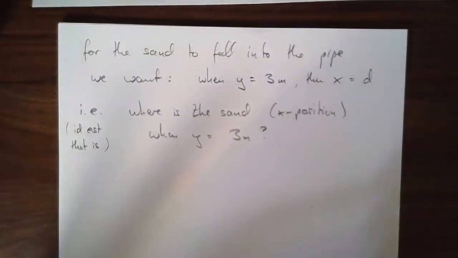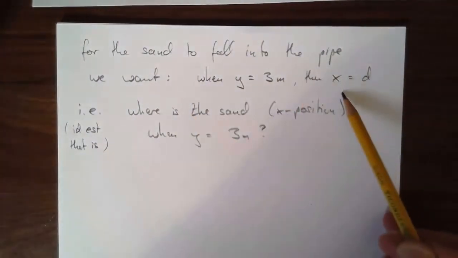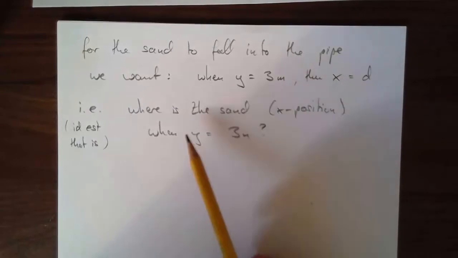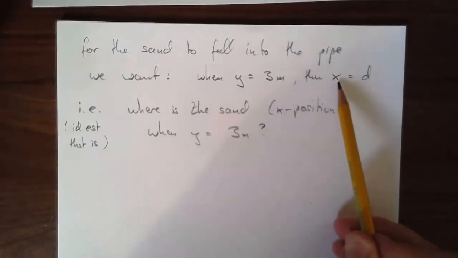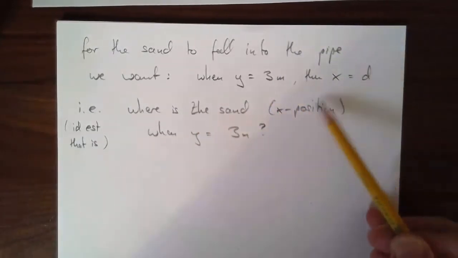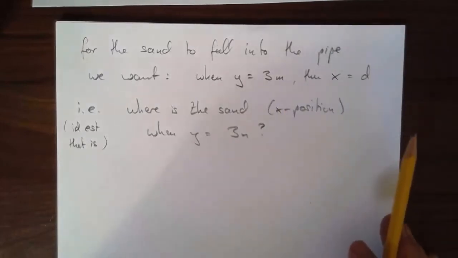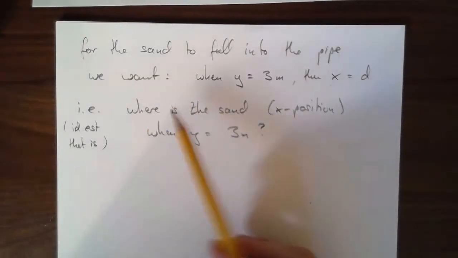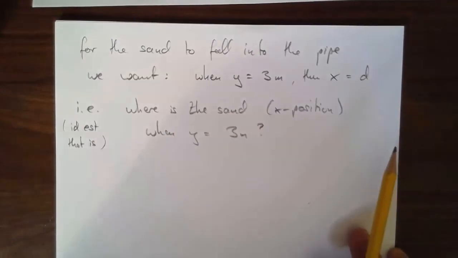Right, so that's the thought process. I wrote it down like this, then thought maybe it could be clearer. Then x equals d. What does it mean? I want to really figure out what the x position is when the sand is at 3 meters. That's going to be my value of d. Okay, let's work this out.